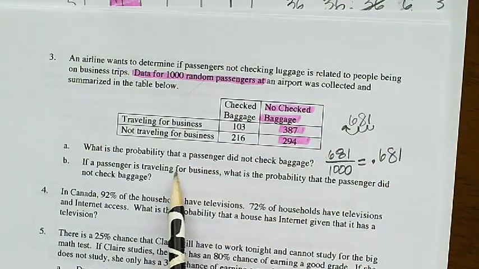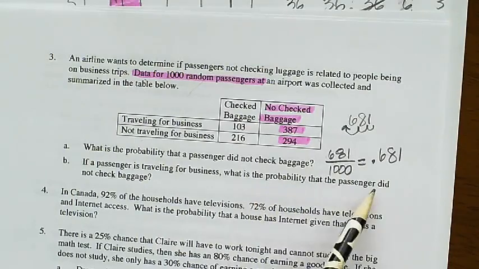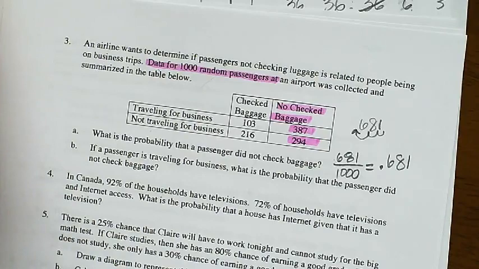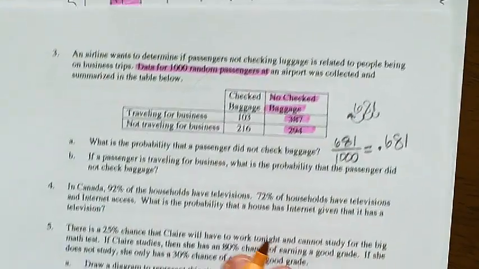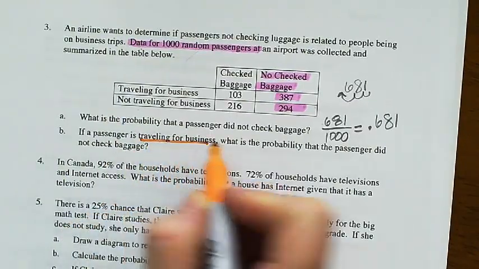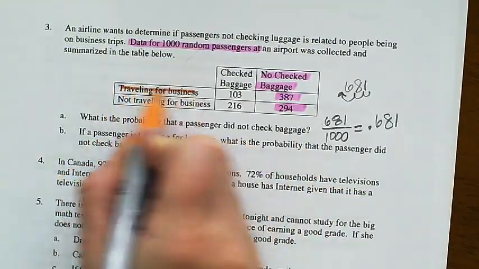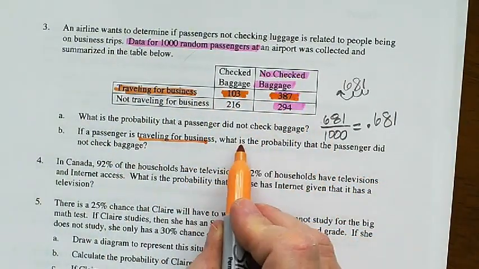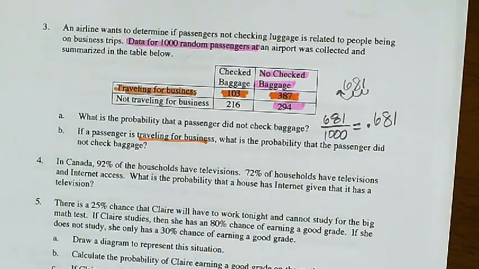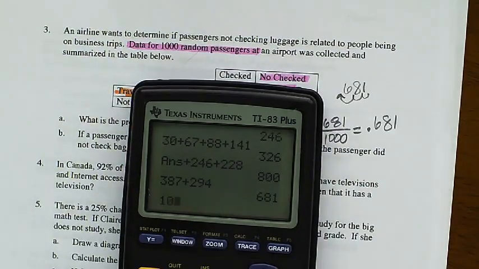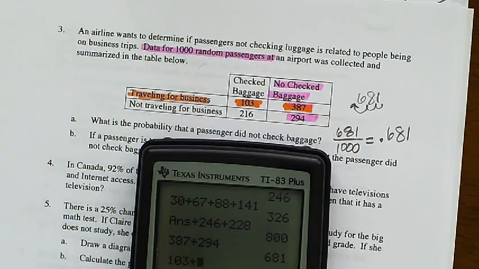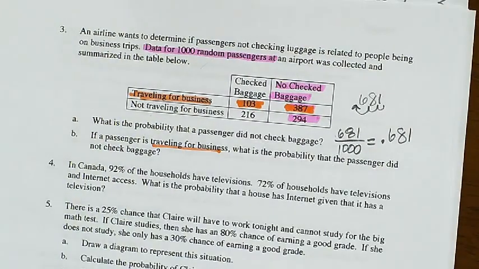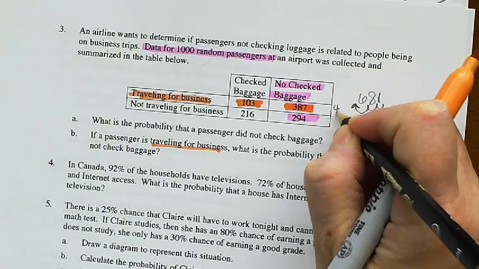If a passenger is traveling for business, what's the probability that the passenger, so if the person, I need another highlighter. Let me get something else. Okay, if a passenger is traveling for business, so this group, so these 103, these 387, what's the probability? Let's see, what's that total? 490. So this total is 490.